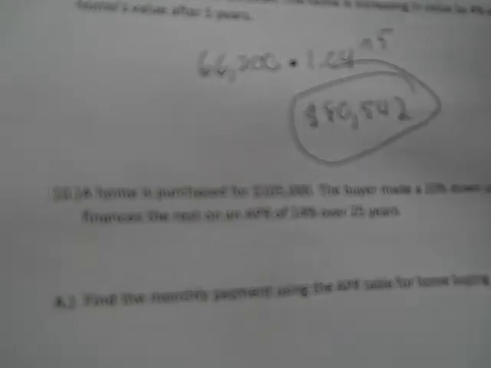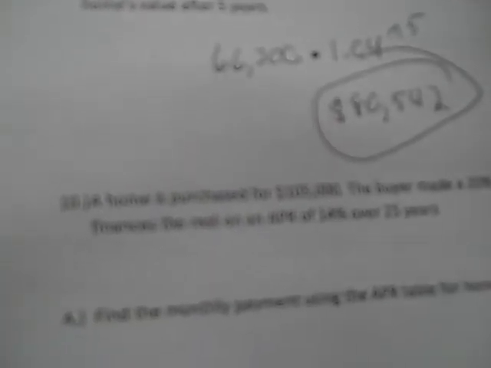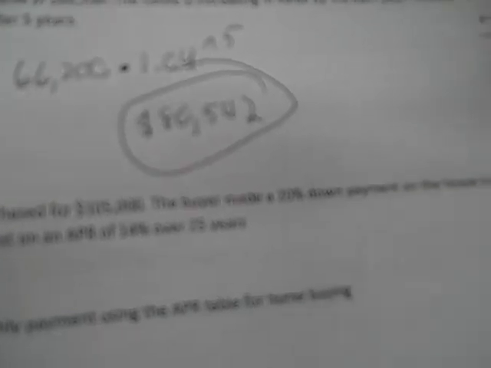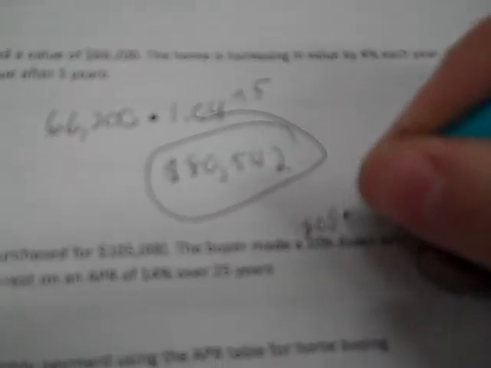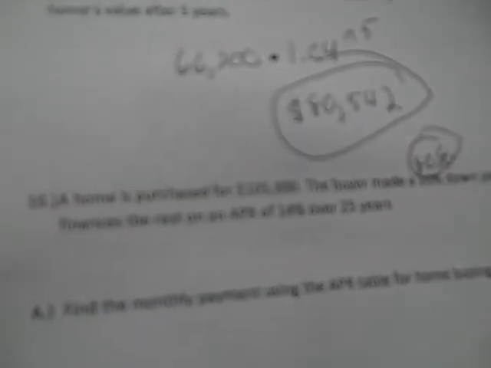Okay, number 10. Home is purchased for $105,000. The buyer made a 20% down payment. And I'm going to put a little 80% here because that's how much that we didn't pay, 100 minus 20. Okay, they finance the rest on an APR of 14% over 25 years. So I don't want to use that table. I need to use my home mortgage table right here. And I know that's always proportional. So 14% over 25 years. So here's 14 and here's 25. So you've got to pay back $12.04 every month per $1,000 that you borrowed.